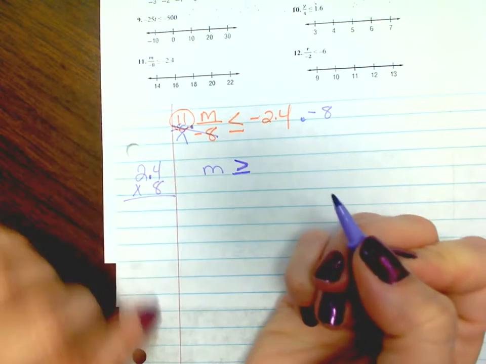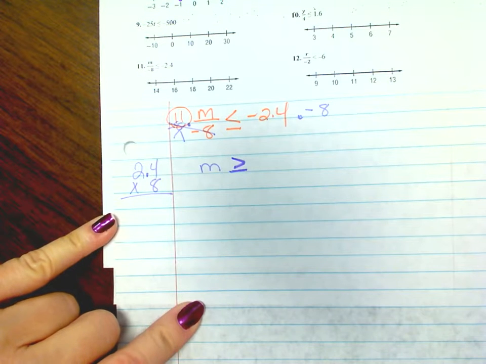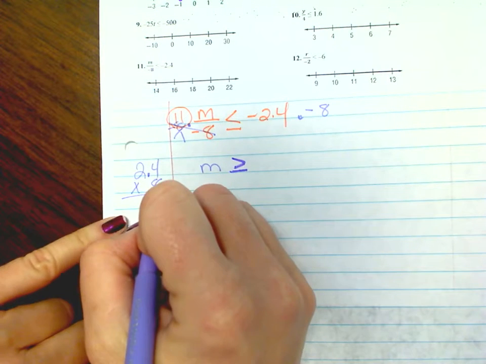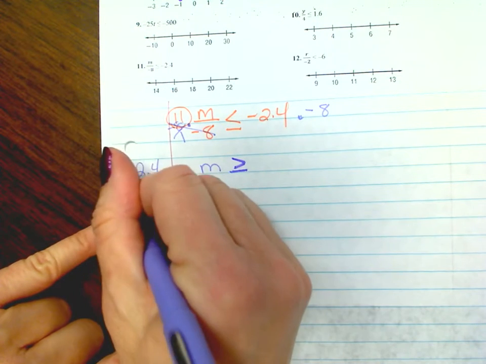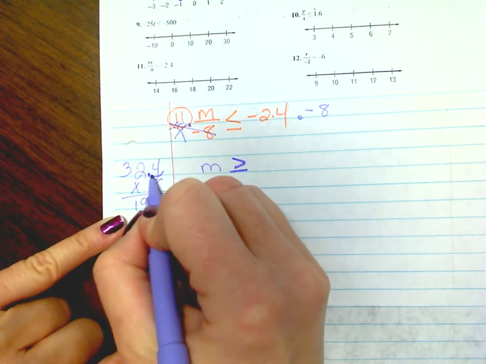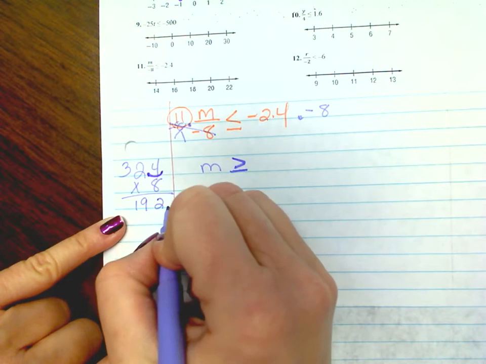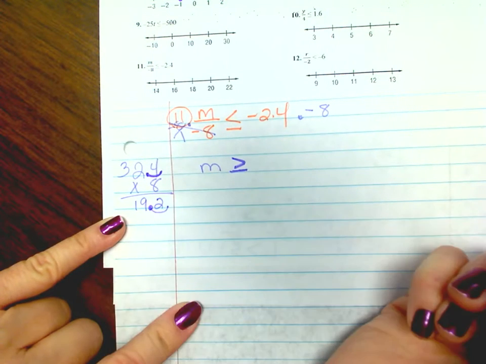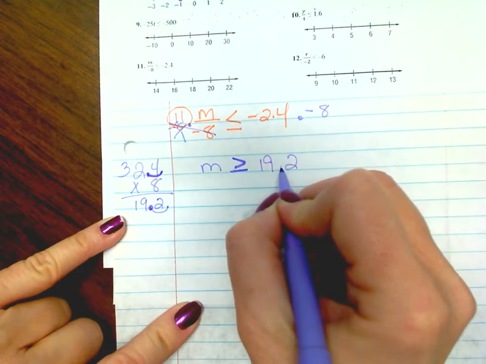2.4 times 8. I want you to multiply it out and then add your decimal. Okay, so 8 times 4 is 32. Then you have 2 times 8, which would be 16, plus 3 would be 19. Now then, don't forget your decimal. You have your decimal right here. You need to move it one spot. So we bring it down here and move it one spot. So m is going to be greater than or equal to 19.2.